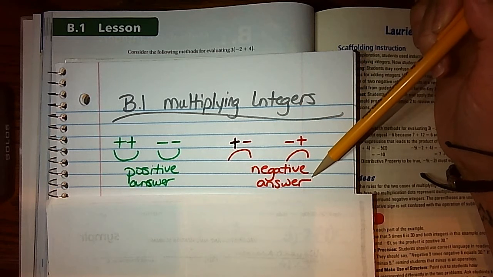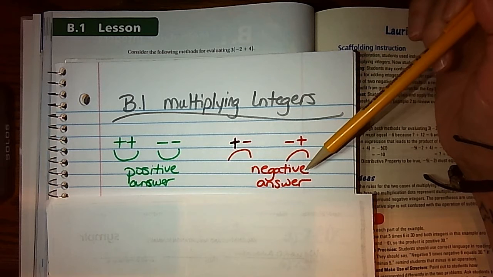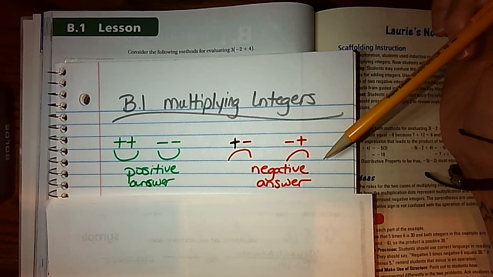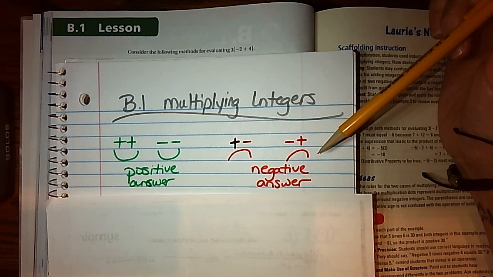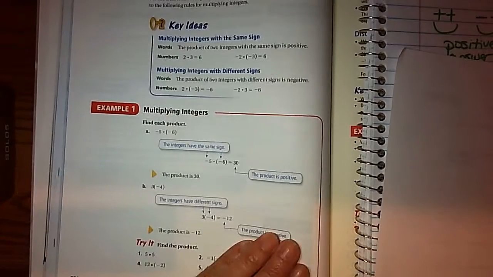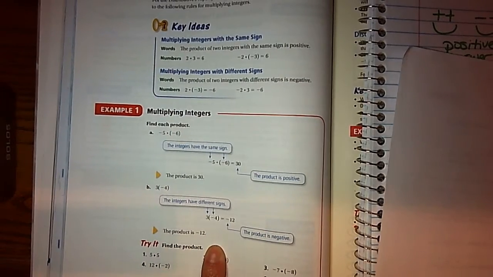That's going to give you a negative answer. So again, if you have your ISN or notes that you're taking, you might want to just jot down this quick visual to get it into long-term memory on when your answers are positive and when they're negative. So now in example 1, they go through a couple examples.